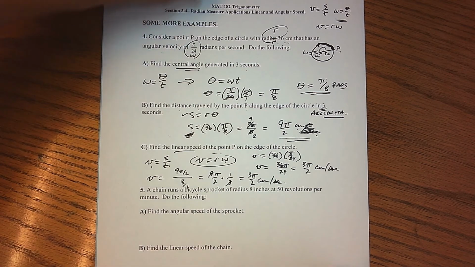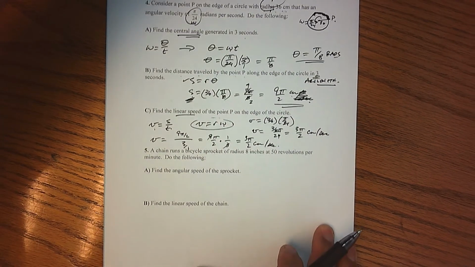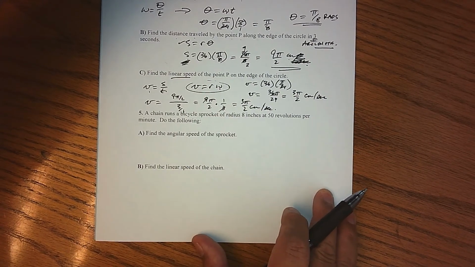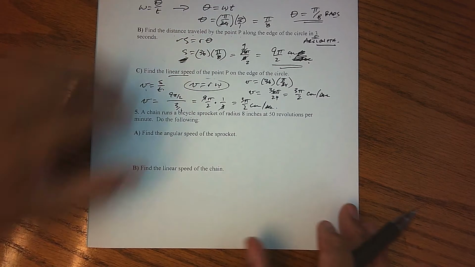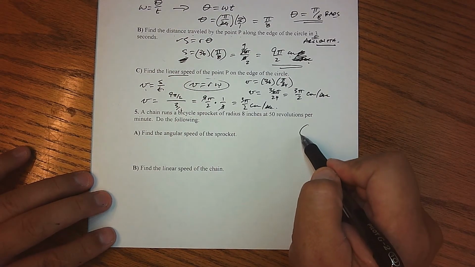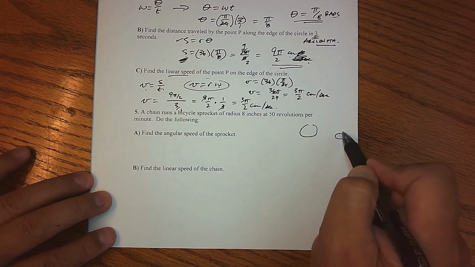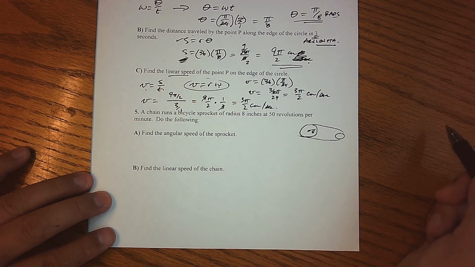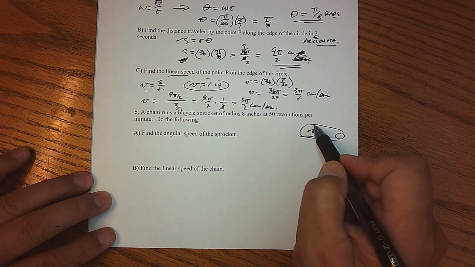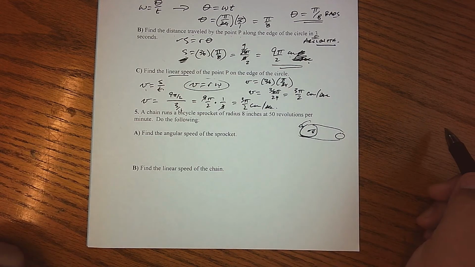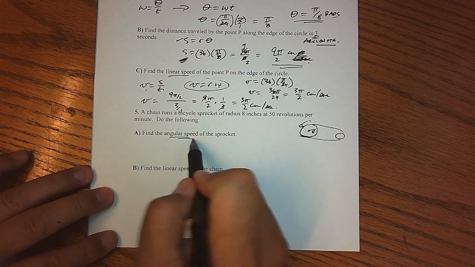Alrighty, so how about the next example down here, number 5? We've got a chain that runs a bicycle sprocket of radius 8 inches at 50 revolutions per minute. So do the following. In terms of a bicycle, there's actually 2 sprockets. Which one they're talking about, I don't know, but let's assume this one. So we have an 8-inch sprocket attached to a chain. Obviously, it's doing some rotating as you apply some force to it. So what's the angular speed?